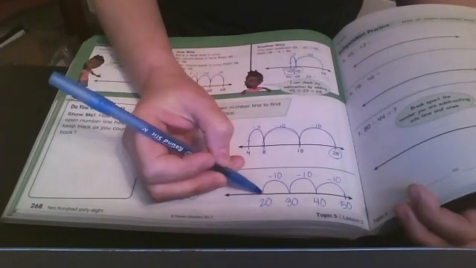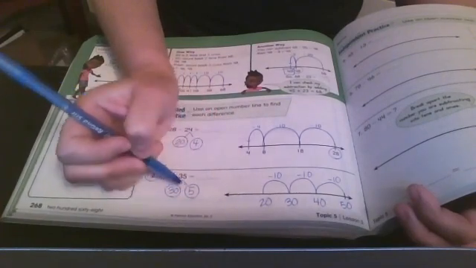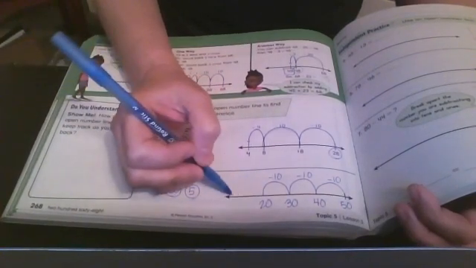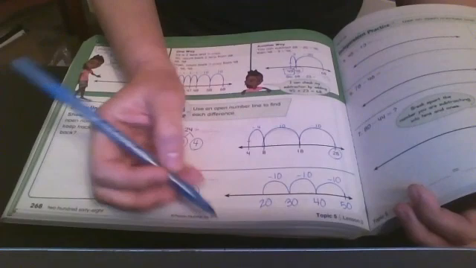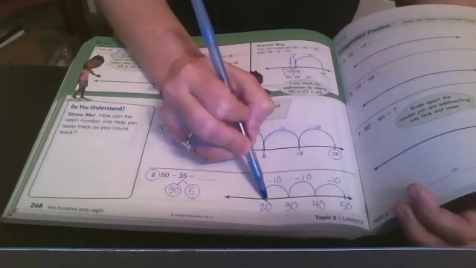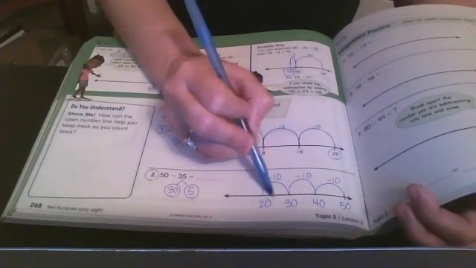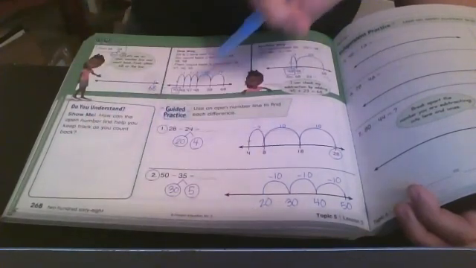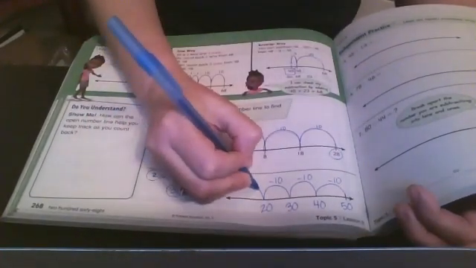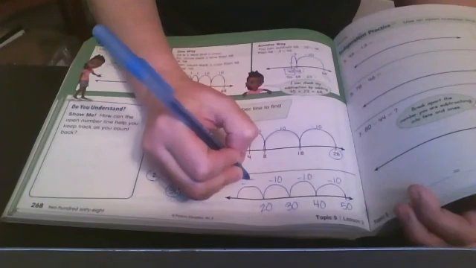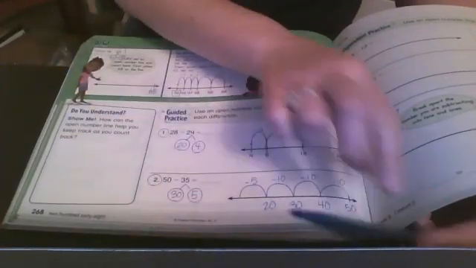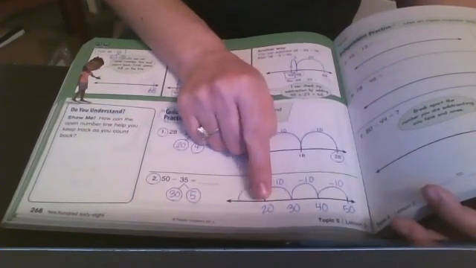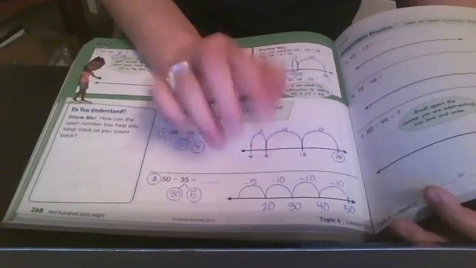So you can either jump back by ones 5 times, or you can jump back a 5. Okay, so try to visualize that in your mind. If you have 20 and you take 5 away, okay, you can even count back with your fingers. That's another way you can do it. You can start at 20, and you can count back 5.